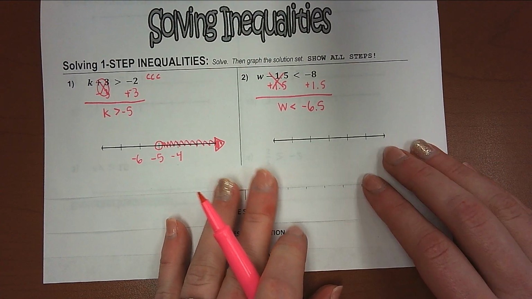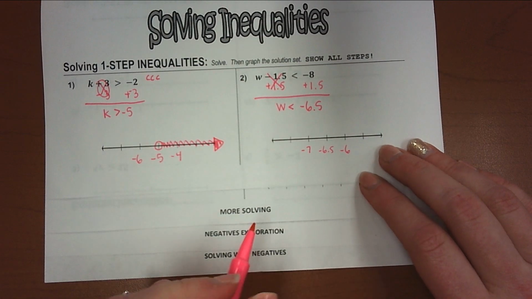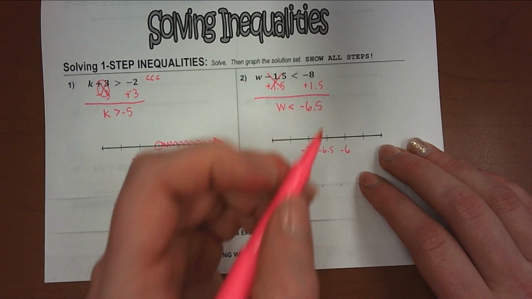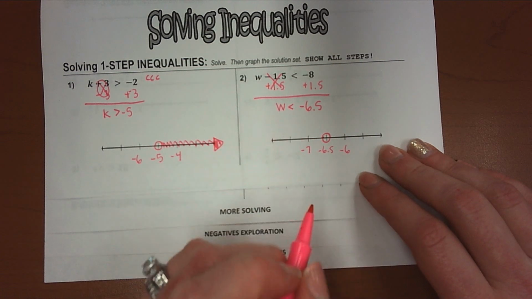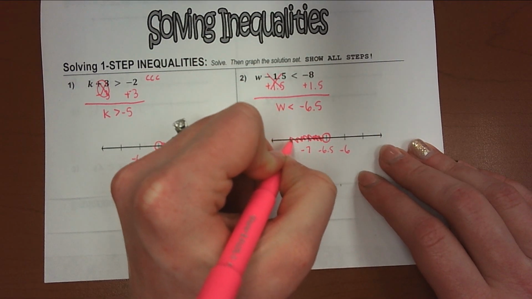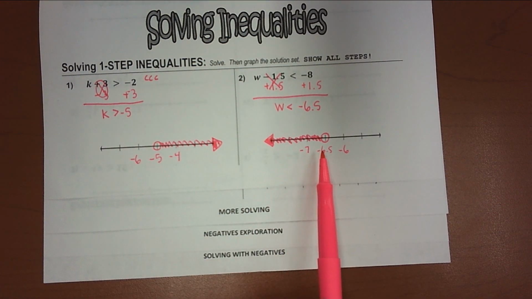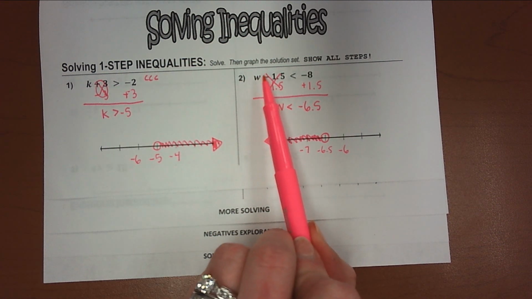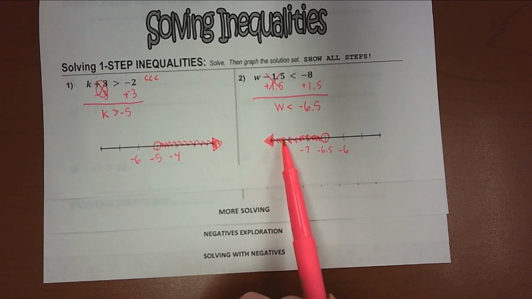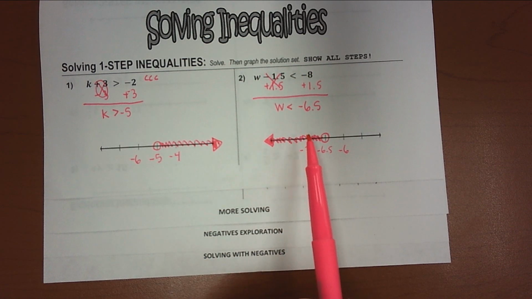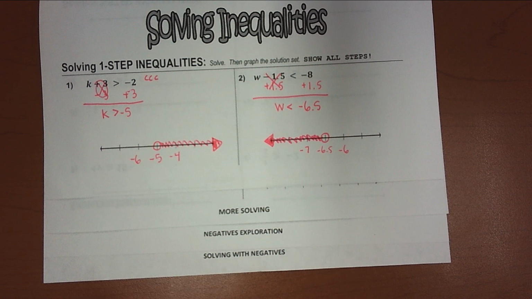When I plot on my number line, I'm going to do negative 7, negative 6.5, and negative 6. W is less than negative 6.5 means that it's not equal to negative 6.5, so I'm going to have an open dot. And because it's less than, I'm going to shade to the left towards the smaller number, which is negative 7. Fill in my arrow. And any value that is less than negative 6.5 would make this inequality true. We could use negative 7, negative 8, negative 9. Any of those numbers would be less than negative 6.5, as long as we use a number that is less than negative 6.5.